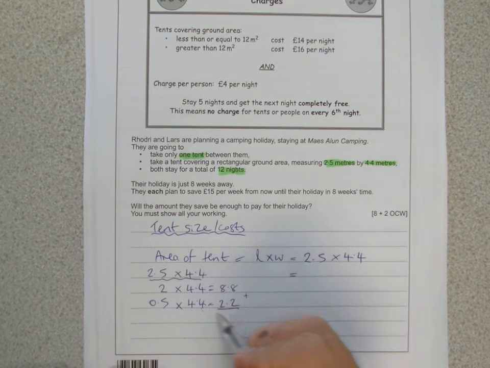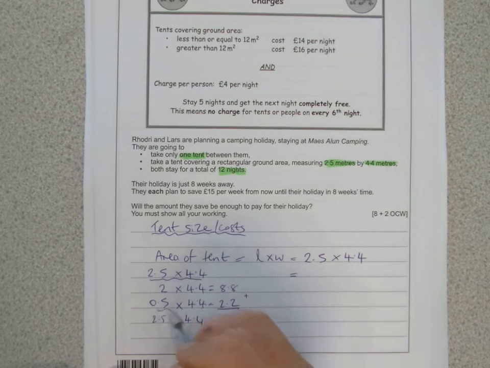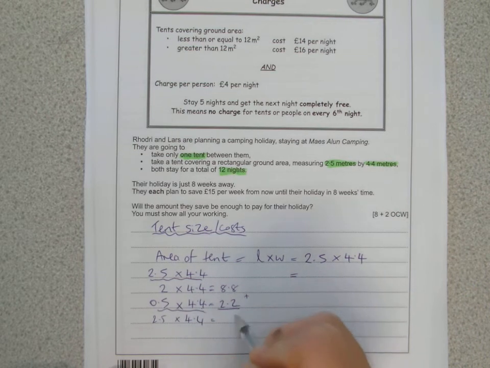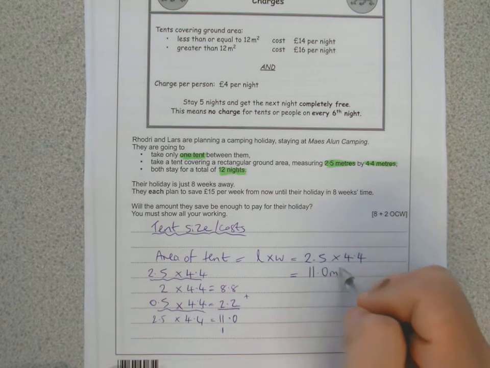Add these up, and you get your grand total of 2.5 times 4.4. 8 plus 2 is 10, so 0 carry 1. 8 plus 2 is 10, plus that 1 is 11. So the area is 11.0 meters squared.